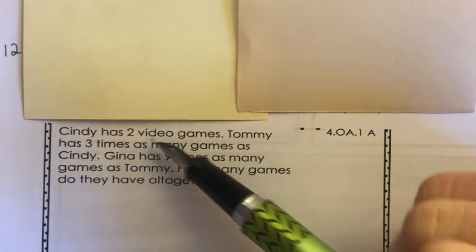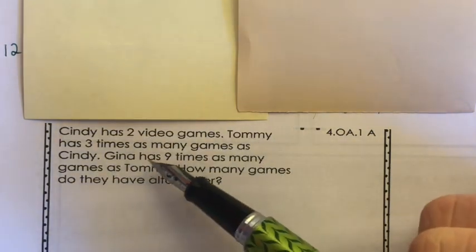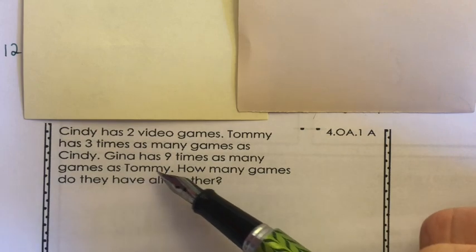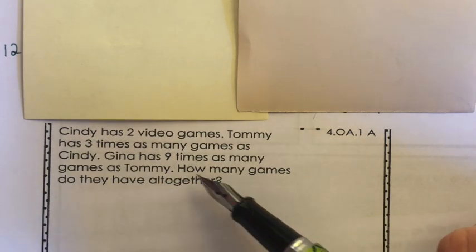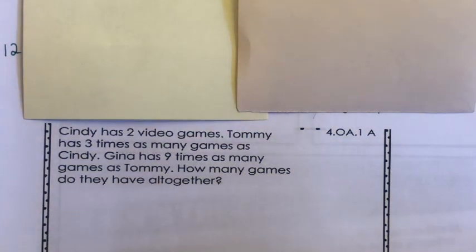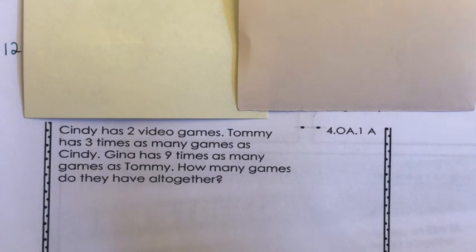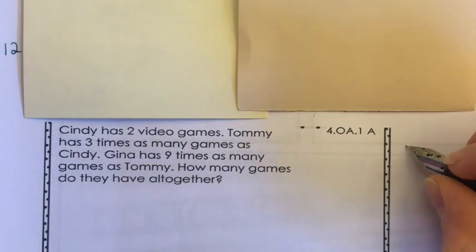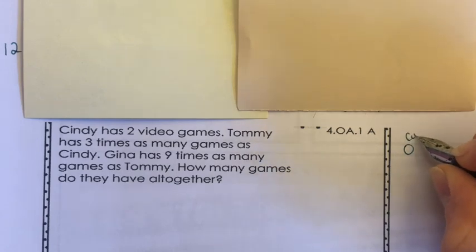So Cindy has 2 video games. Tommy has 3 times as many games as Cindy. Gina has 9 times as many games as Tommy. How many games do they have altogether? And you might be thinking, I don't care, Mrs. Oakes, I don't know any of these people. The point is we're practicing math, okay? So we're going to read all of this slowly. Cindy, I'm going to draw a picture. So this is Cindy.